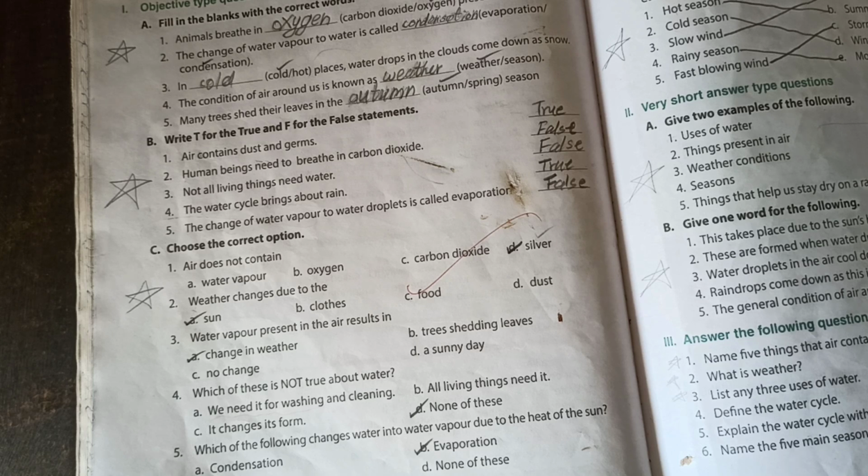Next one, which of these is not true about water? We need it for washing and cleaning. All living things need it. It changes its form, and D, none of this. Option D, none of this, is correct. So tick, or write down.